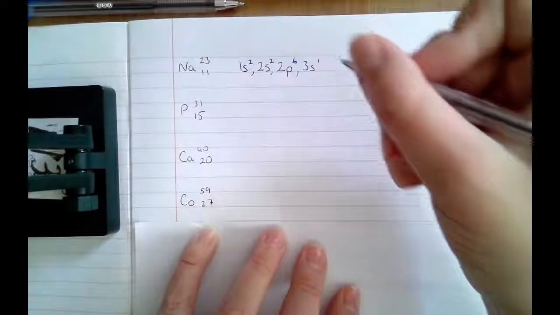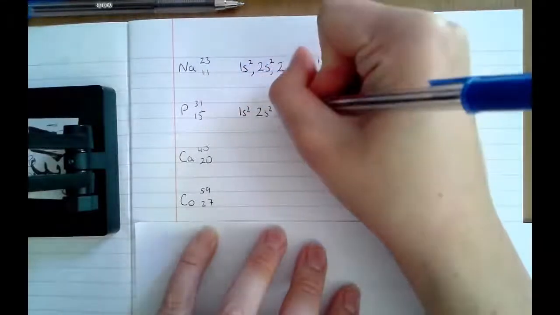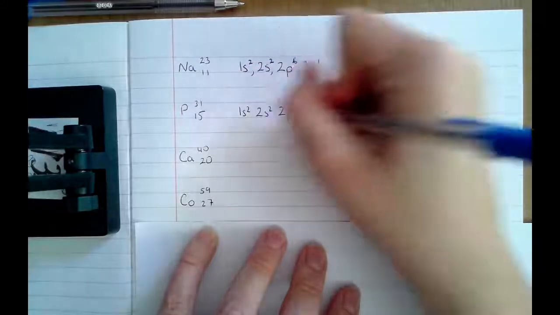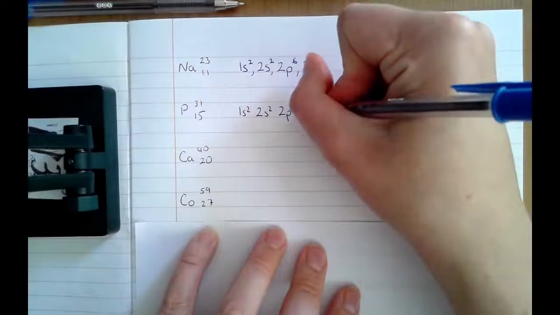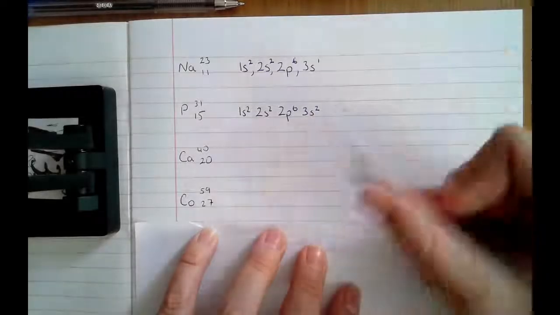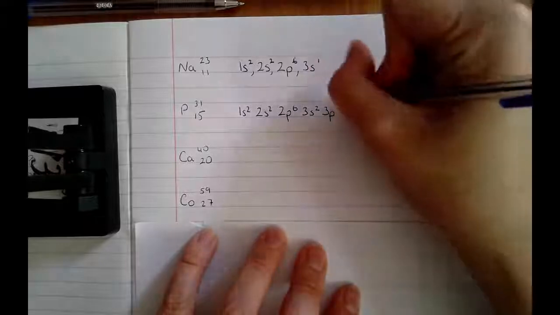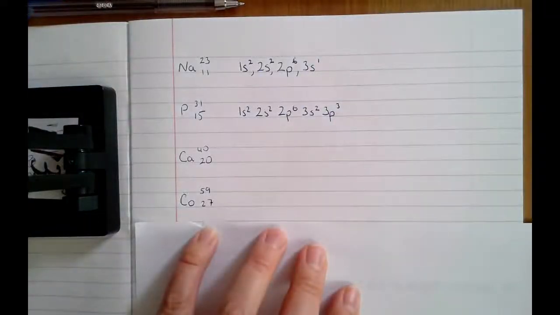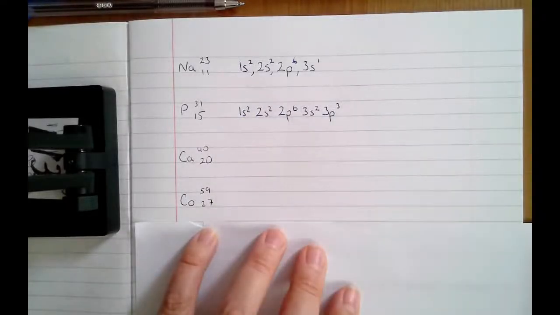With phosphorus, I've got 15, so it's going to be 1s2, 2s2, 2p6. That's 10 electrons already assigned. After 2p6, I get 3s2. That's 12 electrons assigned. I've got another 3 to go. After 3s comes 3p. 3p can hold 6 in total. I've only got 3 left. There's my electron configuration for phosphorus. And again, when you're done, just have a quick add up. 2, 4, 10, 12, 15. Make sure you've drawn the right amounts.